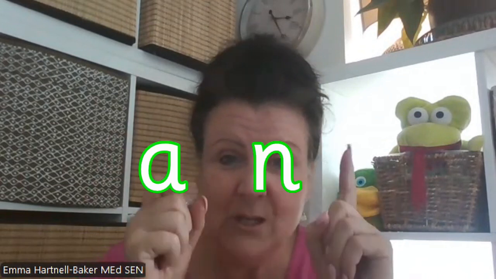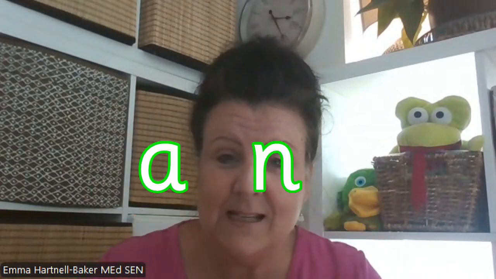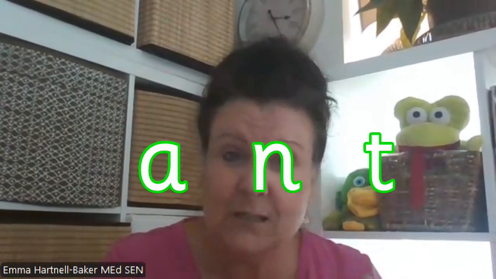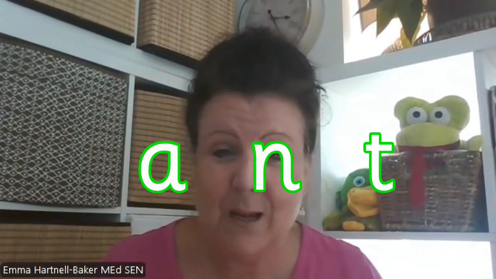If I listen for the word ant, the way I say it, ant, I've got 3 sounds when I say that word. So if I think about the pictures of the sounds in that word, the picture for the first sound looks like this. The picture for the next sound looks like this. The picture for t looks like this. This is why we have the speech sound play plan.